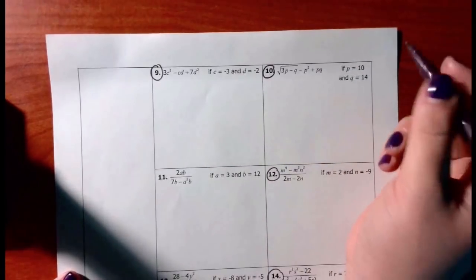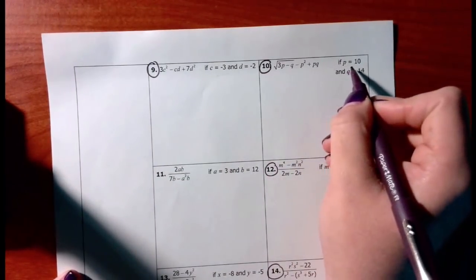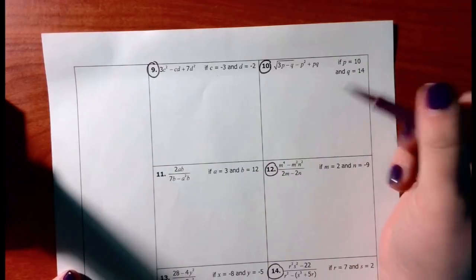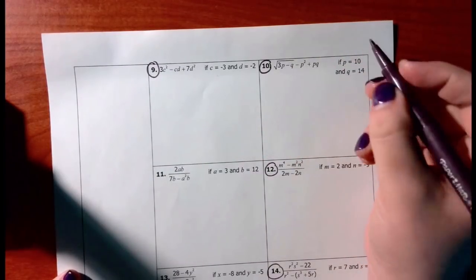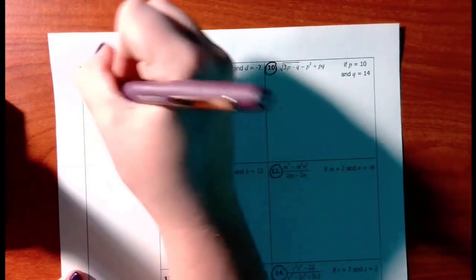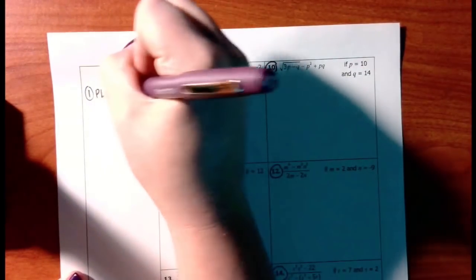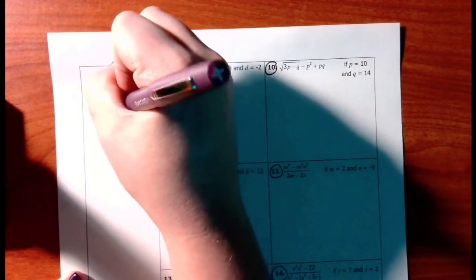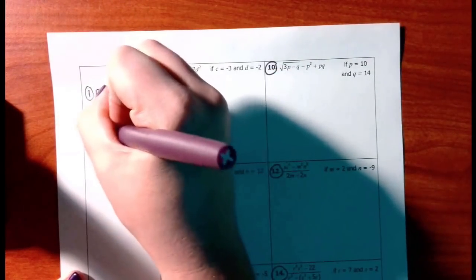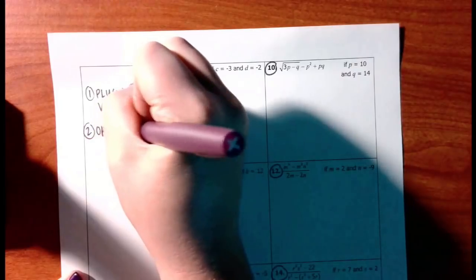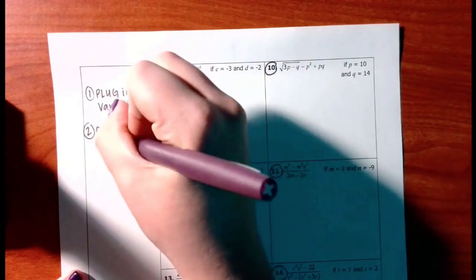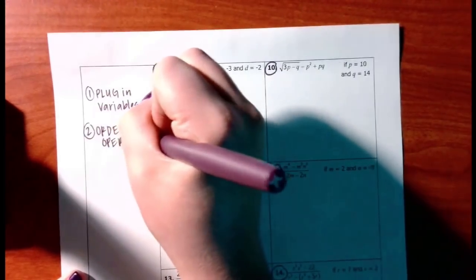And these look a little crazy, but they're going to be fine. The same thing, no matter how complicated they get, just take it one step at a time. First, remember, you plug in your variables, and then you just follow order of operations like before. Remember, your final answer should be a value.